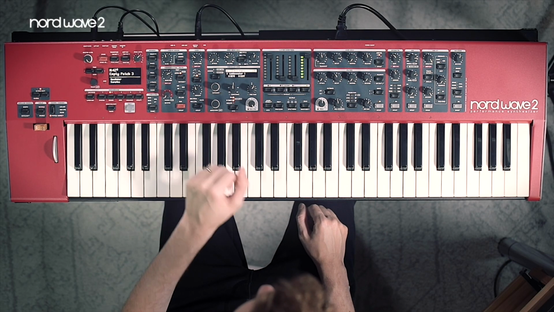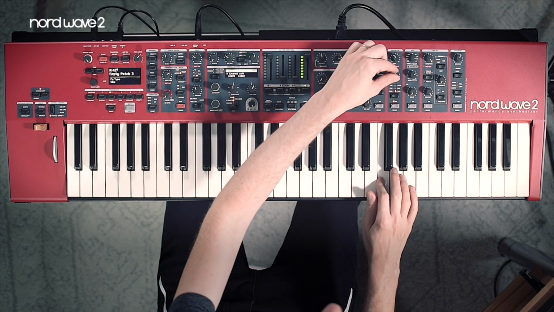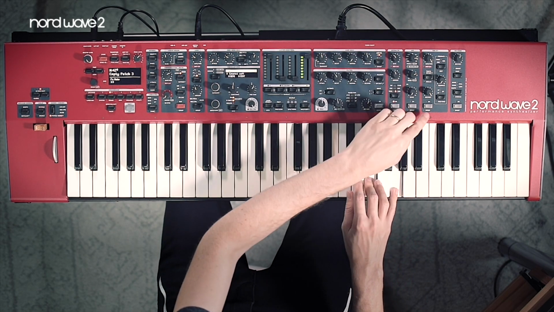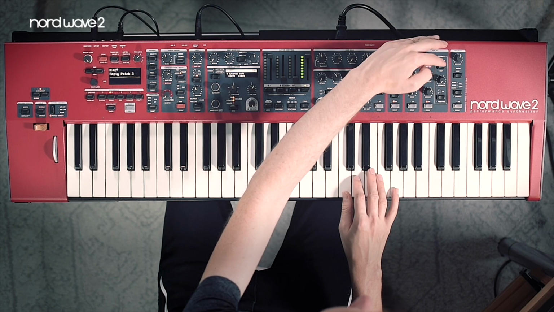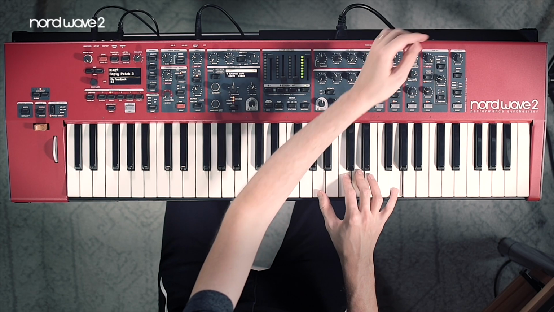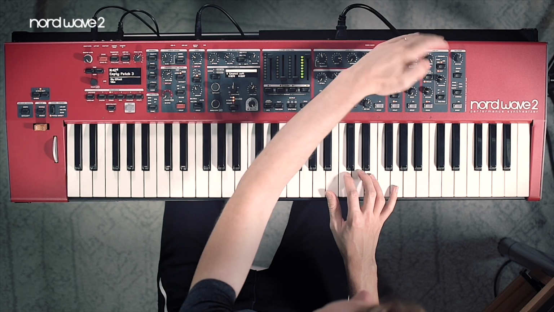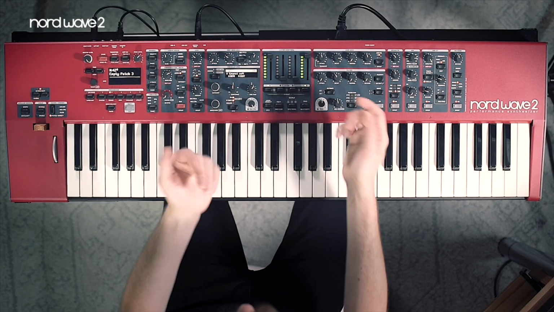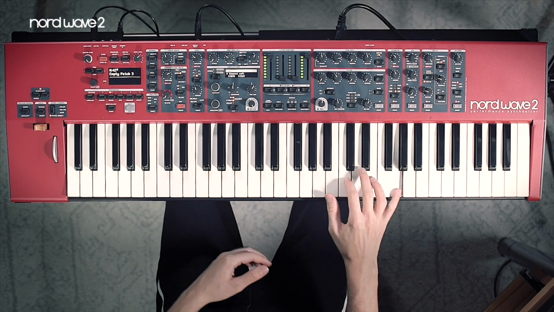Cool. Now let's go over here and let's bring in like an electric piano sound. Let's bring in some vibe. Some analog style delay. Nord's new effects are incredible. So now if I bring in both at the same time by clicking both, you're going to hear that they're going to play in unison.